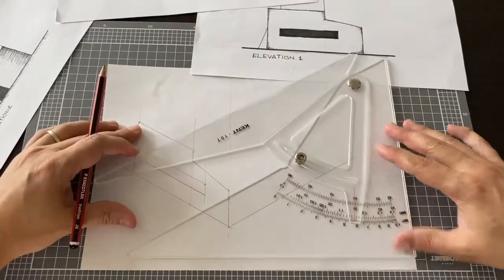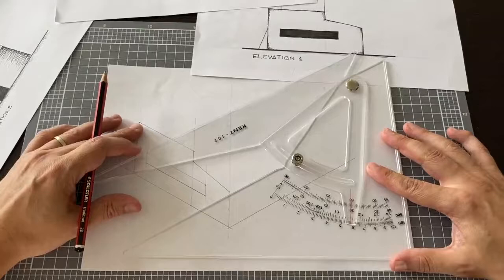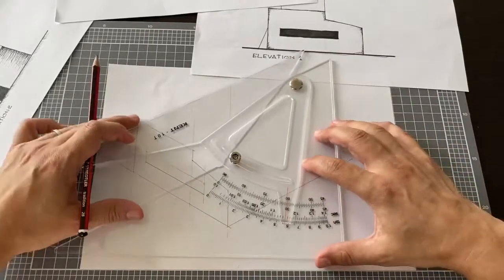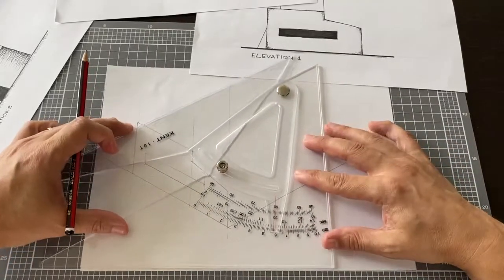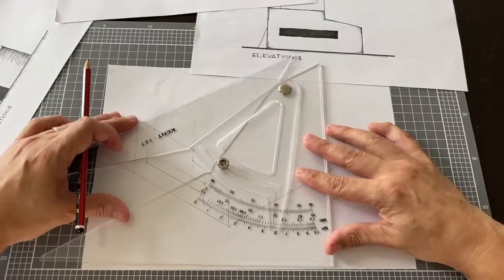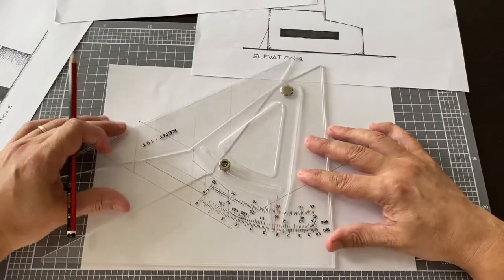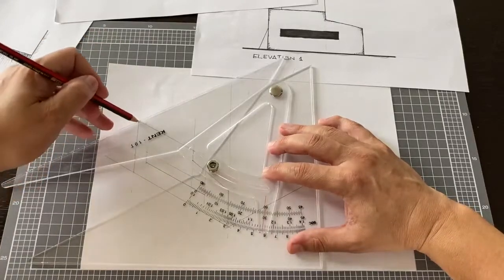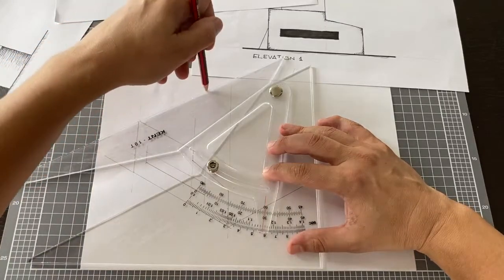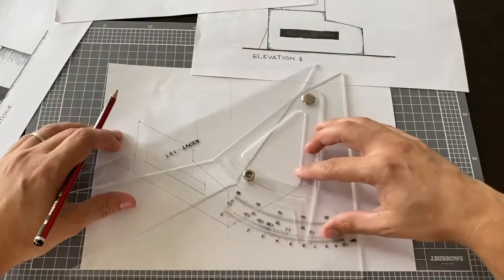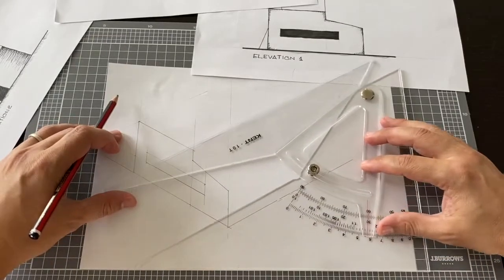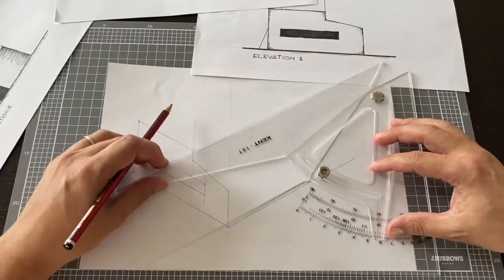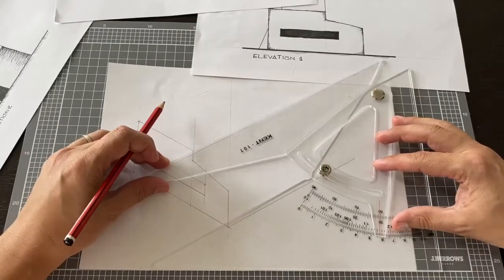Okay, and so you use the other 30-degree angle. I'm just aligning the paper here because I didn't stick it. I will do it. Just another construction line, right? And you may use as well all the construction lines that are going on this direction.